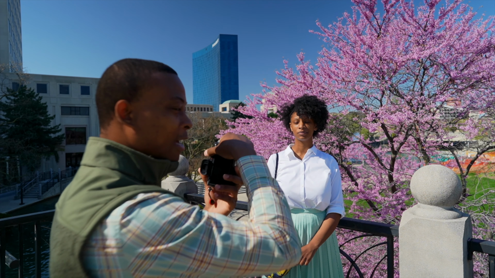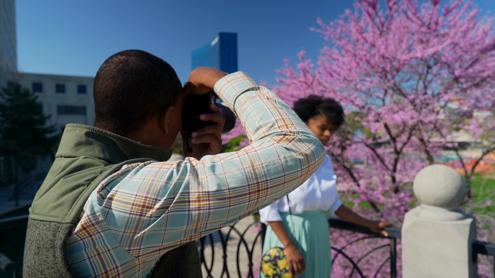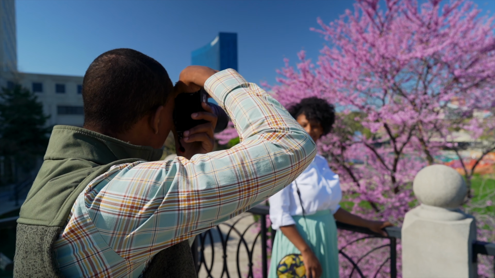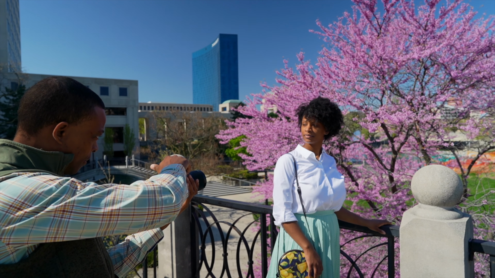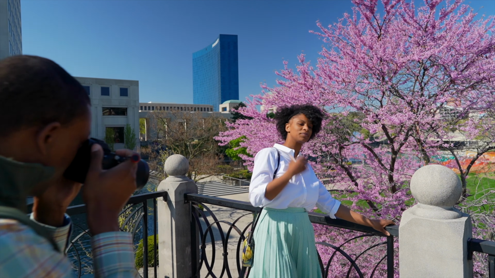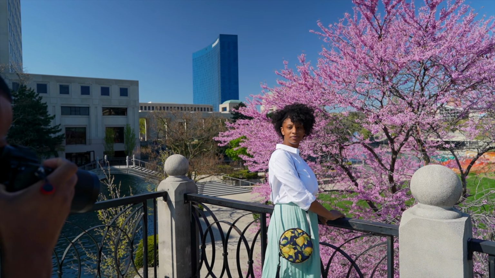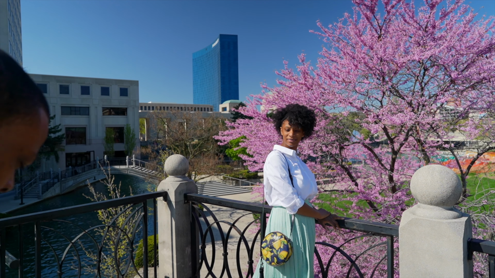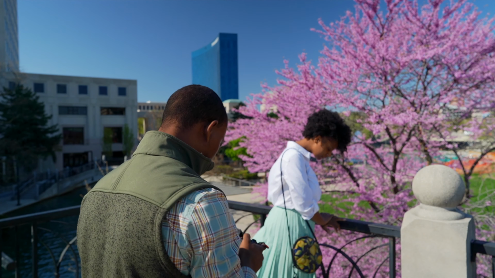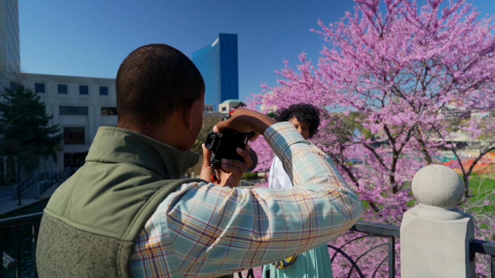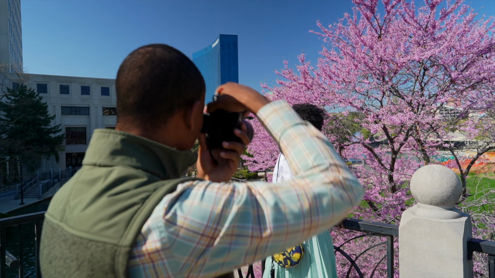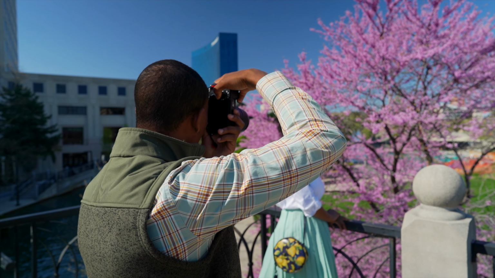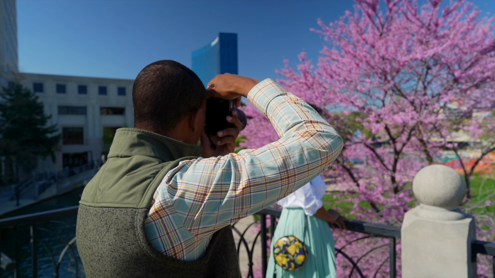All right, we're gonna take another one. 1, 2, 3. Beautiful. Awesome. Let me see. I'm gonna try and take that at just a little higher shutter speed to try to get rid of the highlights on your shirt. All right. 1, 2, 3.